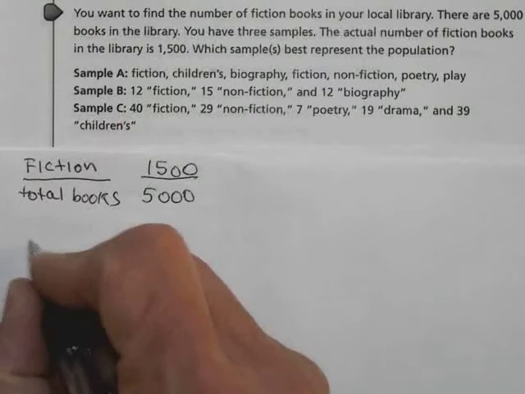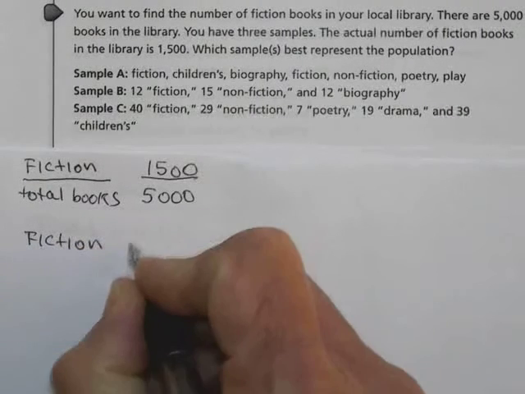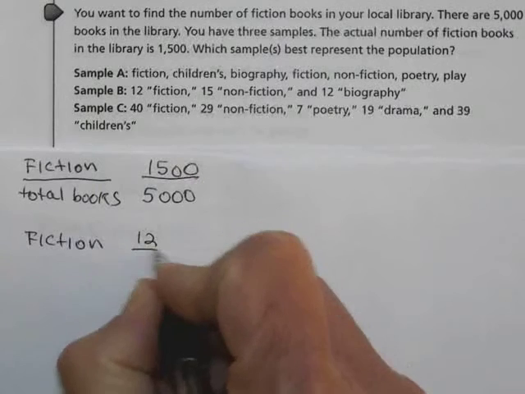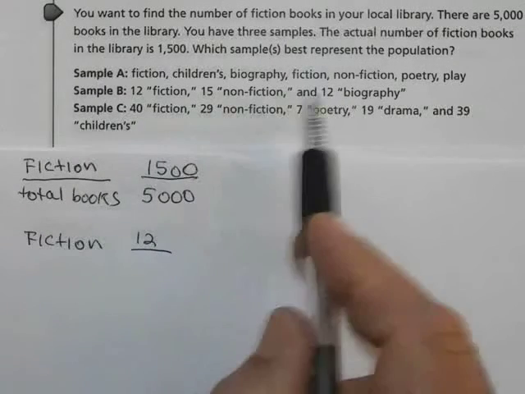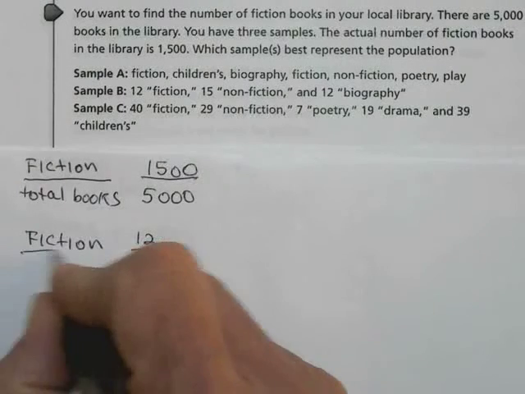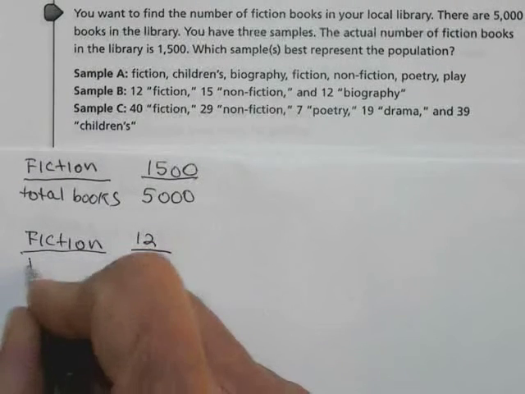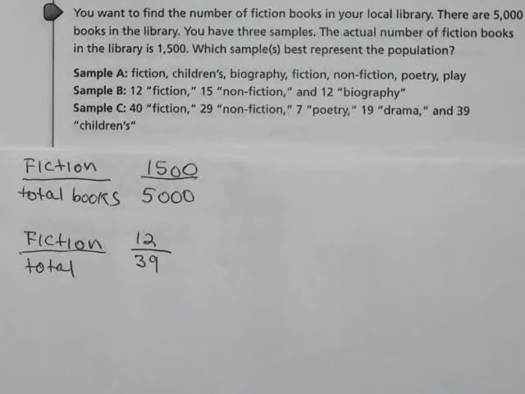That means that out of fiction books for sample B, I've got 12, and the total number of books, if I add up the 12, 15, and 12, is 39. So fiction would be 12, and the total is 39. All right, so the question is, is this 12/39 representative?